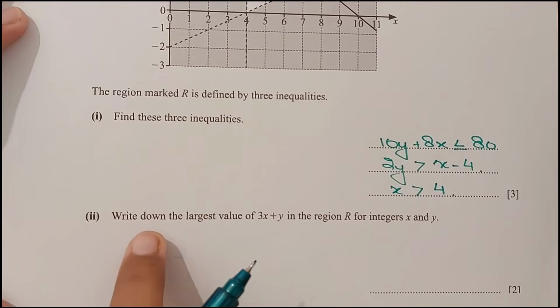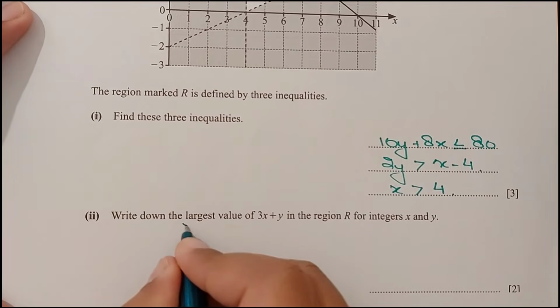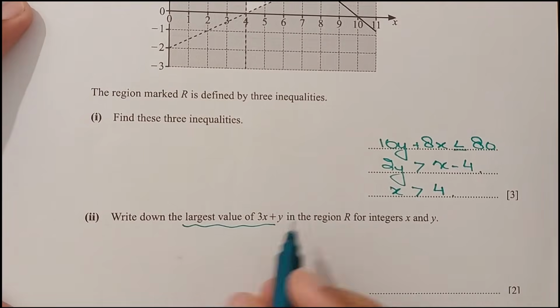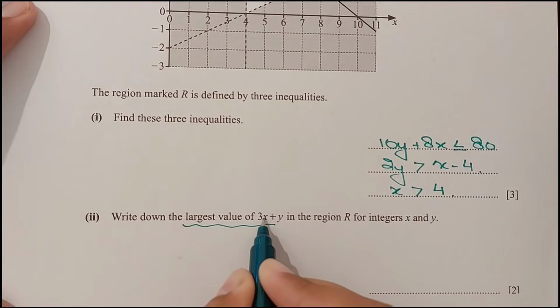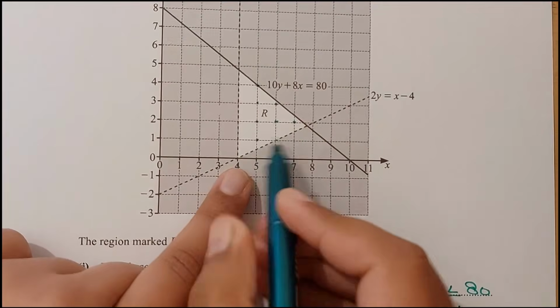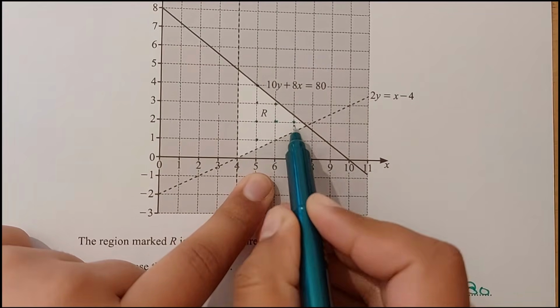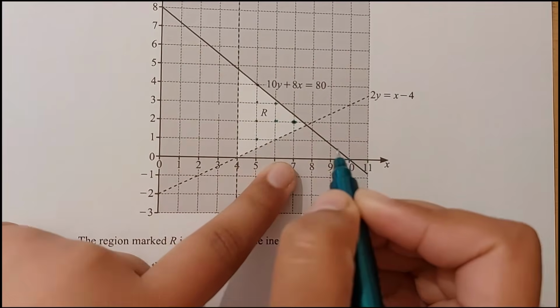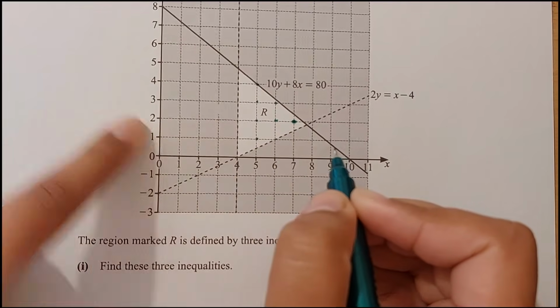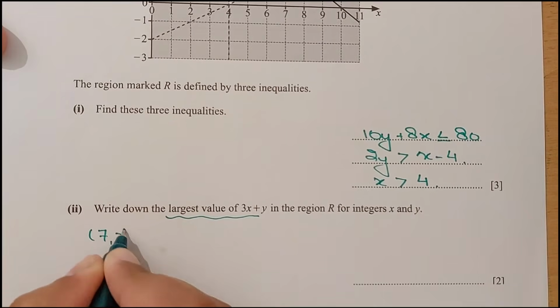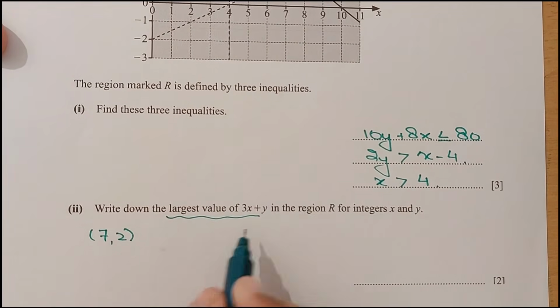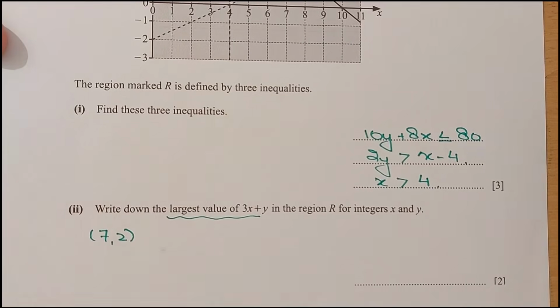Okay, so we need to write down the greatest value for this, right? So the greatest value, it means 3 is multiplying with some x and adding y, means x must be more, right? The maximum value of the x. So as you can see, this point here, the x is 5, here 6, and here 7. So this is a maximum value, right? When x is 7 and the y is 2. Okay, so putting the point (7,2). You can check on all the points and you will get the maximum on only this value.